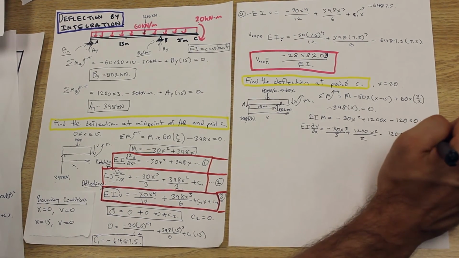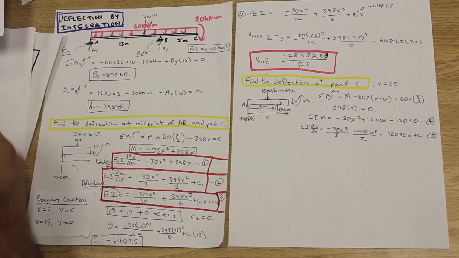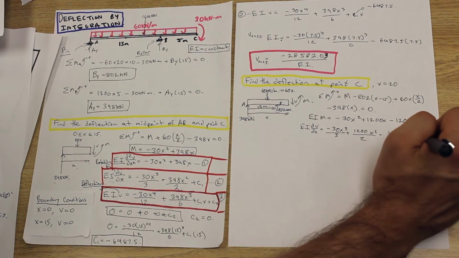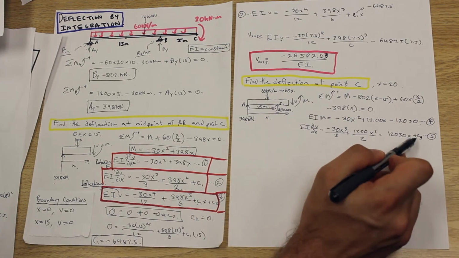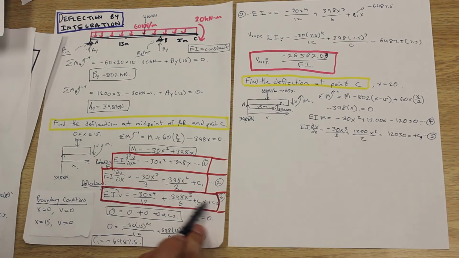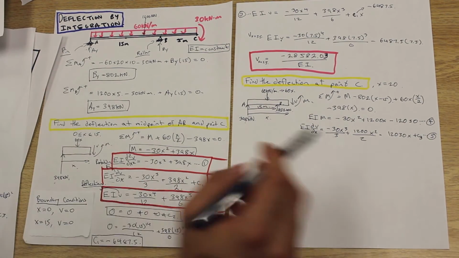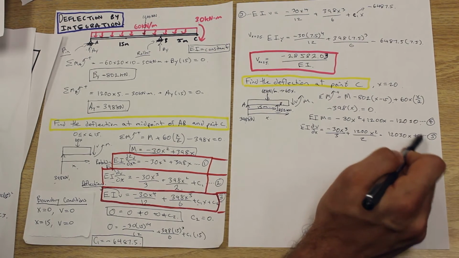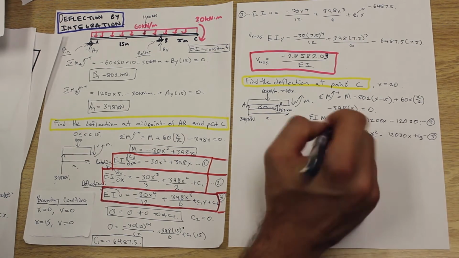Okay, and that can be our fifth equation. And you know what? I wrote this as C1, but just so we don't get confused, let's write it as C3, okay? Because we do have a C1 and C2 over here, and we don't want to mix those up. So we'll give that C3, the constant of integration, that's what we'll call it.